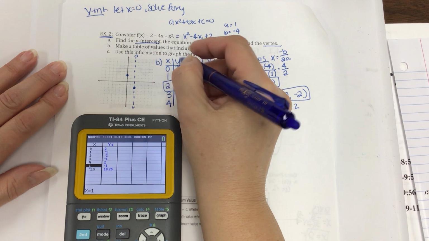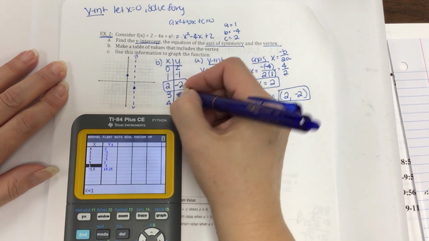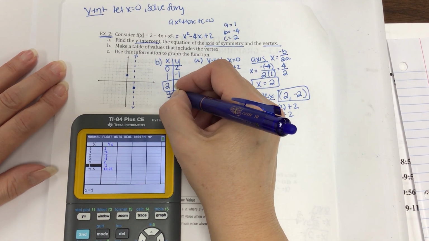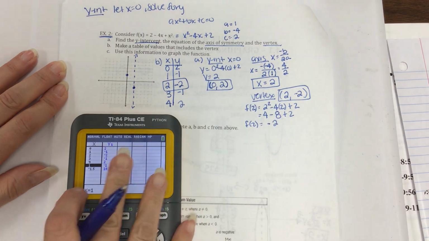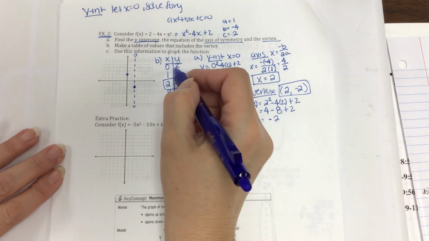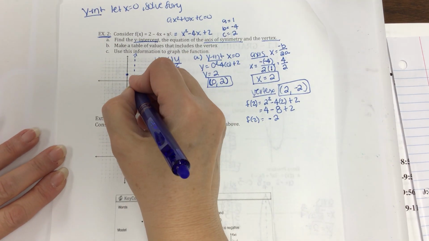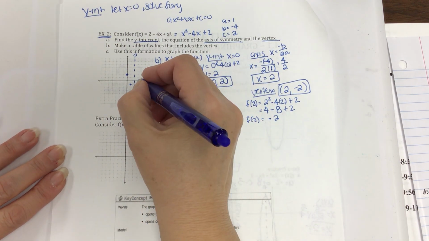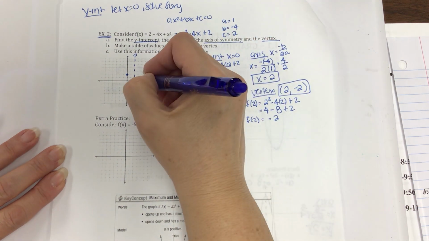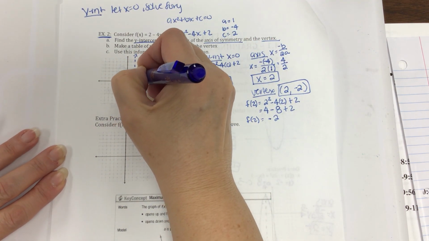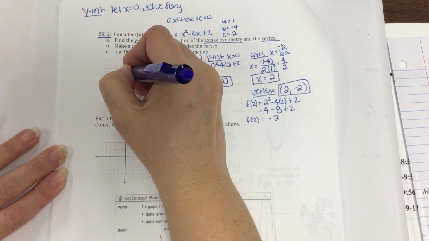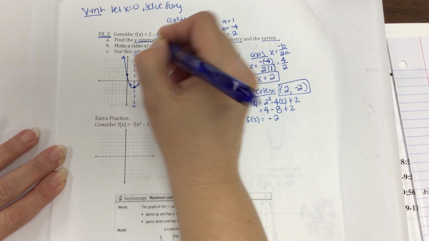You would have 0, 2, 1, negative 1, 2, negative 2, 3, negative 1, and 4, 2. So we would go right 1, down 1, right 3, down 1, right 4, up 2. And we can go ahead and graph the function, which is part C.